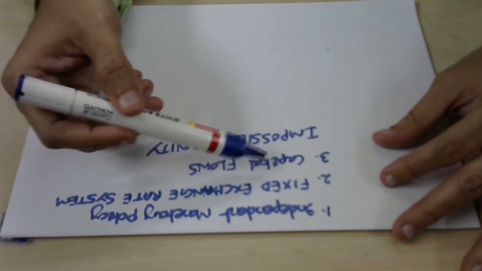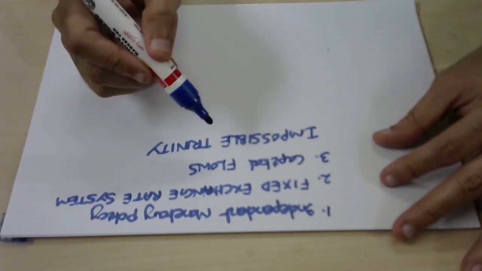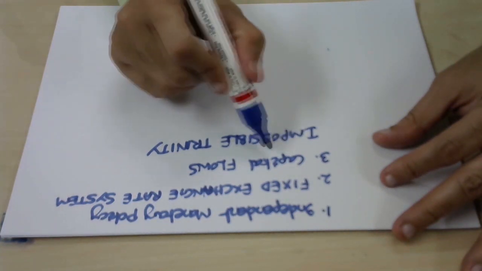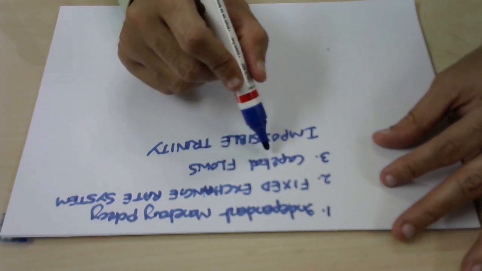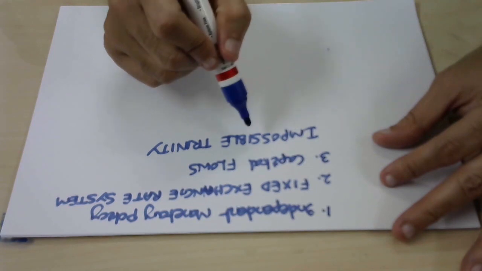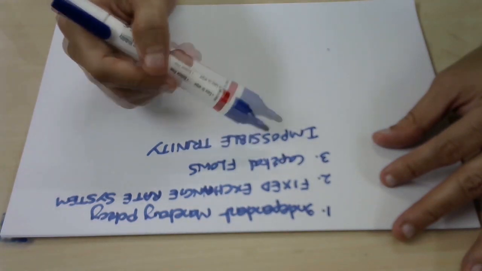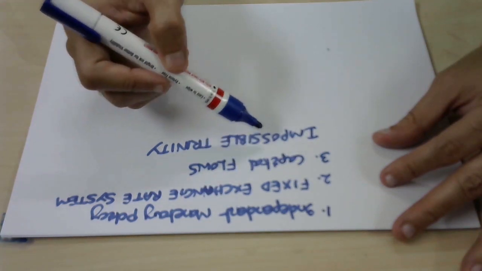Now, let us consider a combination of capital flows and fixed exchange rate system. If I want to achieve a fixed exchange rate system, while ensuring there is no restriction on capital flows, my exchange rate might have a tendency to appreciate.